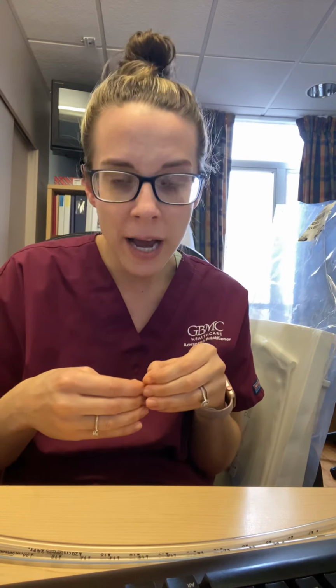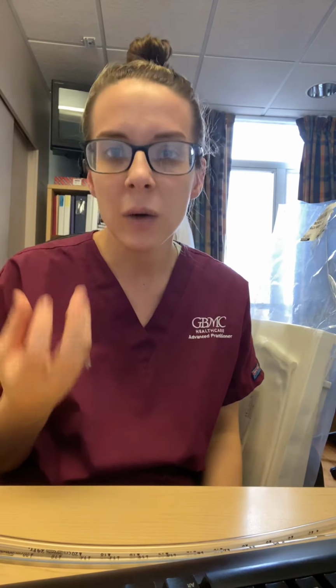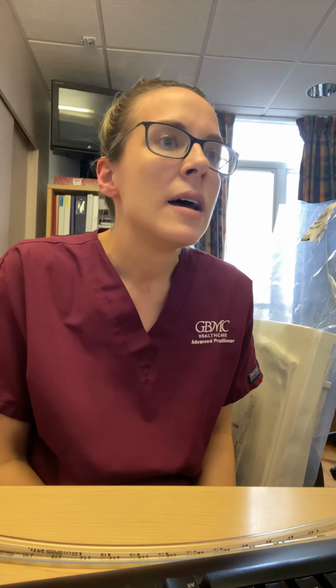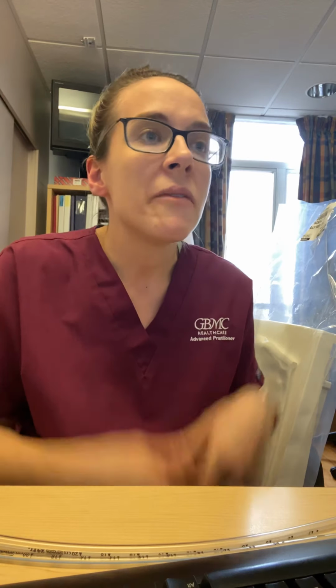So you always want to check for evidence of an air leak by having the patient take a few deep breaths, just to get the lungs nice and expanded, and then have them cough. That really helps to evaluate for the presence of an air leak or not in that water seal chamber. And then in the final chamber, you have your suction control.